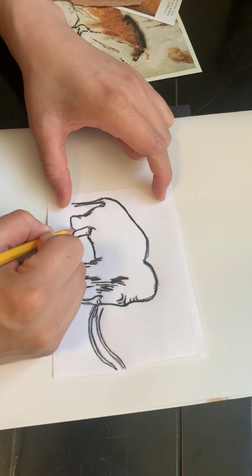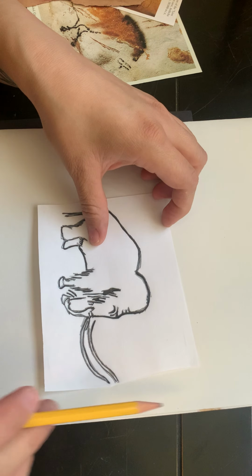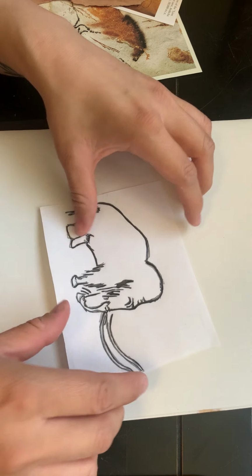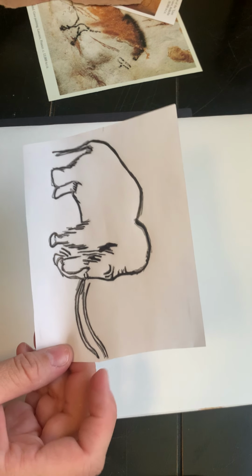All right, almost done. Perfect. Okay, so I'm not gonna go over it twice. I think we could, well, let's see. Okay, we're gonna see if this works.